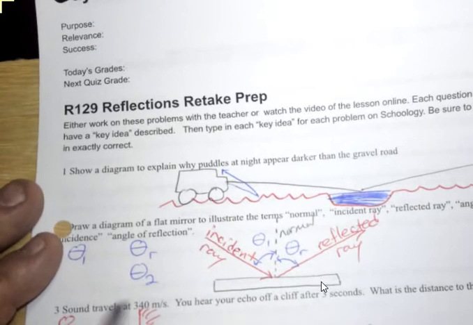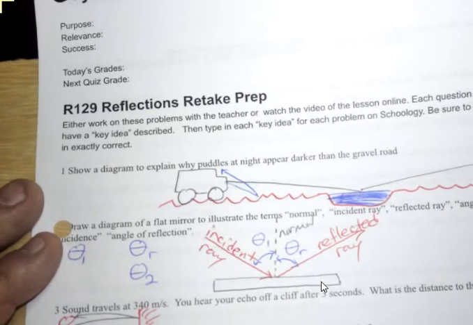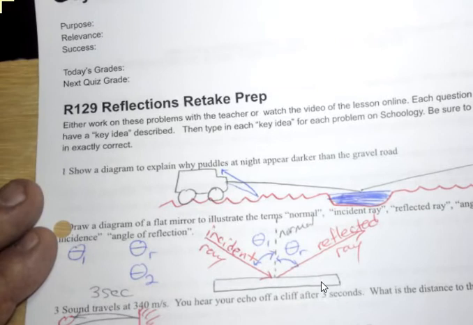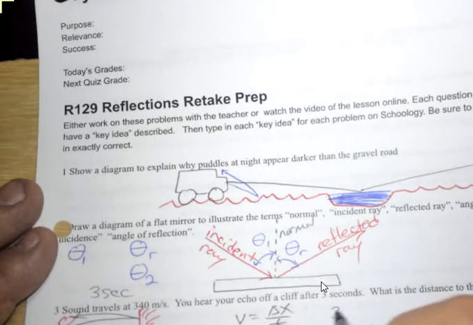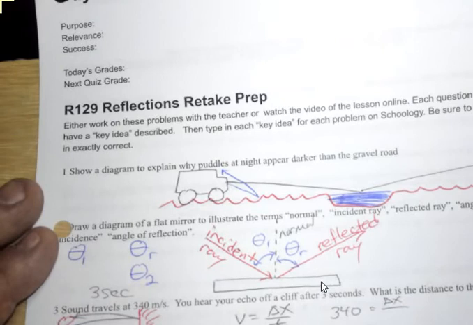Now, during that time, sound travels from here to the cliff and back. That whole trip is 3 seconds. We don't want to know the distance of the whole trip. We want to know just the distance of half of this trip, just the forward half. So we have to do some adjustments to our data. During the forward half of the trip, the velocity is 340. The time for just half the trip forward is going to be 1.5 seconds.